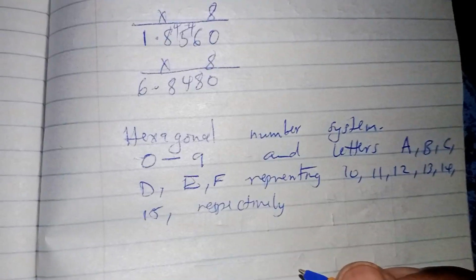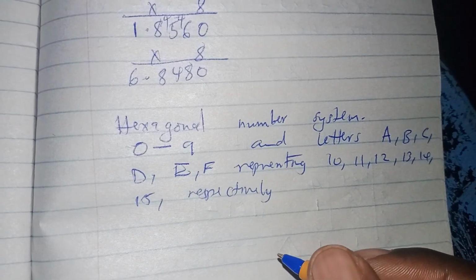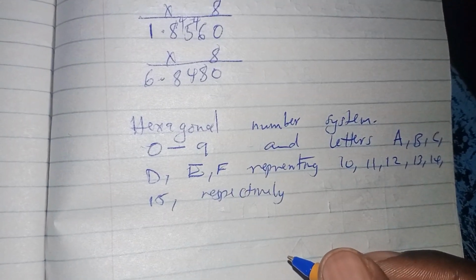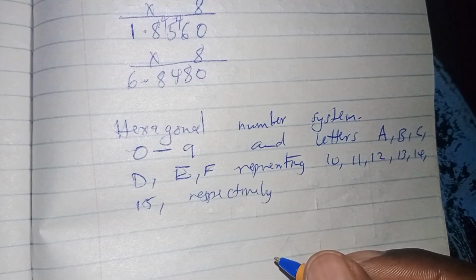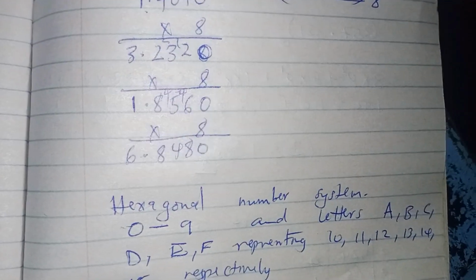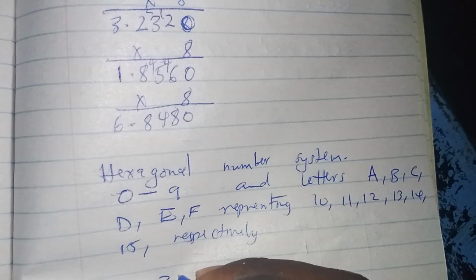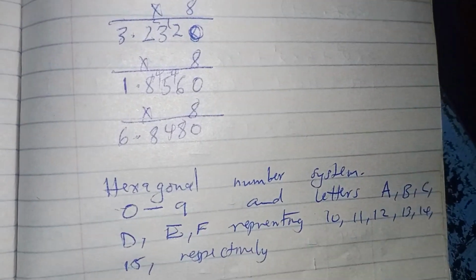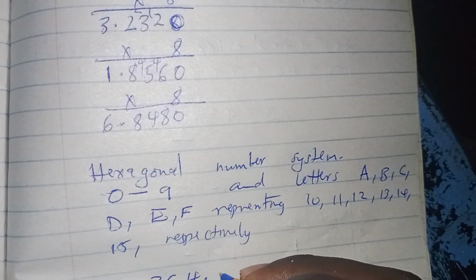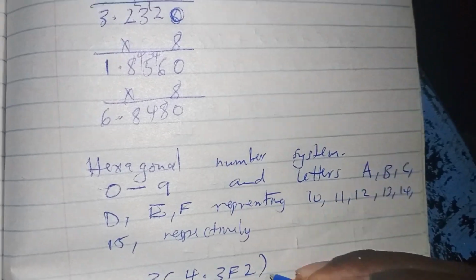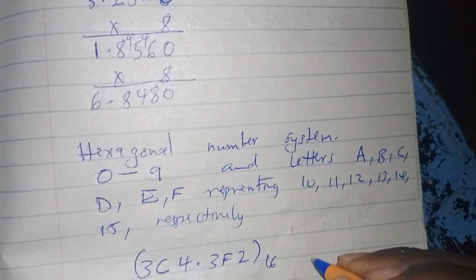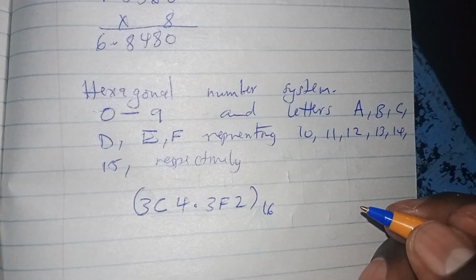So once again, let's, for example, convert this hexadecimal number into its octal number. So, for example, you are given 3C4 point 3F2. Then it is a hexadecimal number. It means it is to base 16.